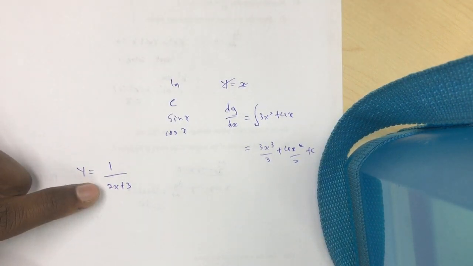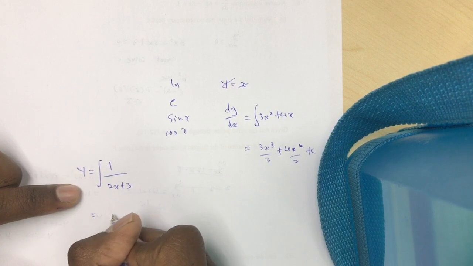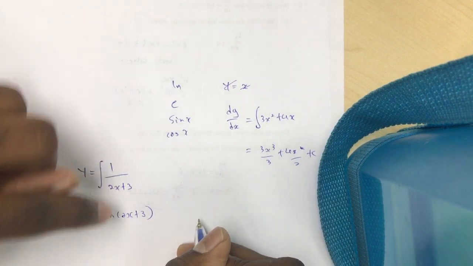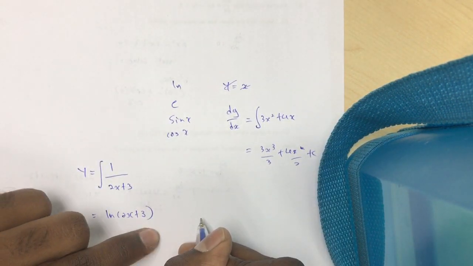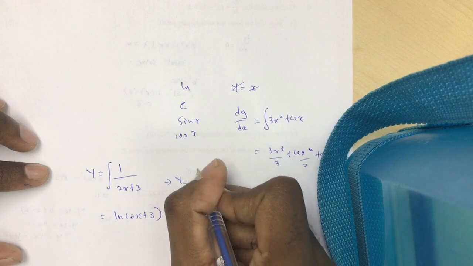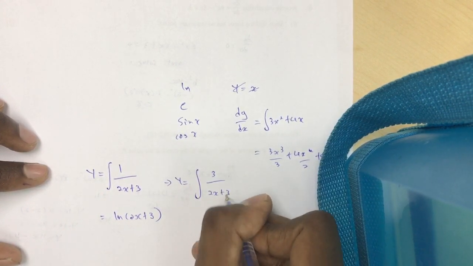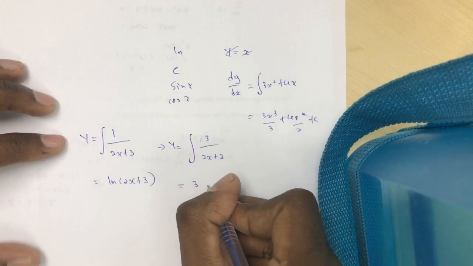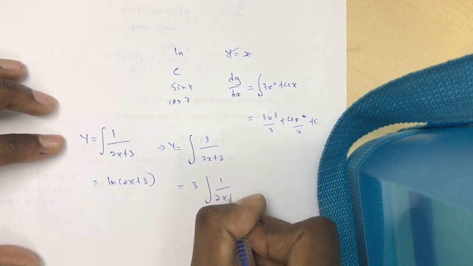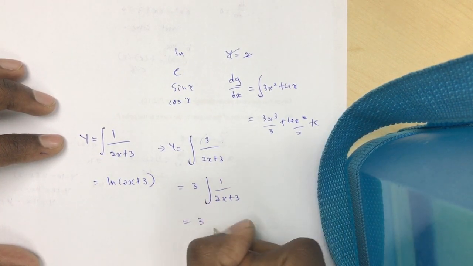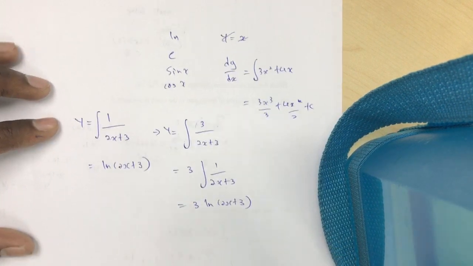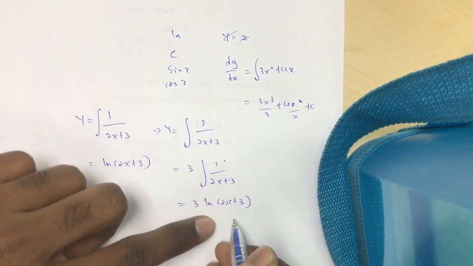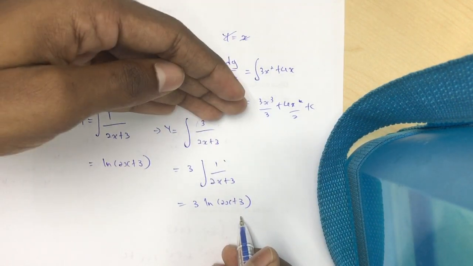If I want to integrate this, it will become ln(2x + 3). Anything 1 over something, when you integrate, it will become ln. Another example, let's say I integrate 3/(2x + 3). There's a constant, right? You must shift the constant outside, so it becomes 3 times 1/(2x + 3). Now you can integrate: 3 ln(2x + 3). So take note, when you want to integrate, you must make sure it becomes 1 over some function that will become ln directly.